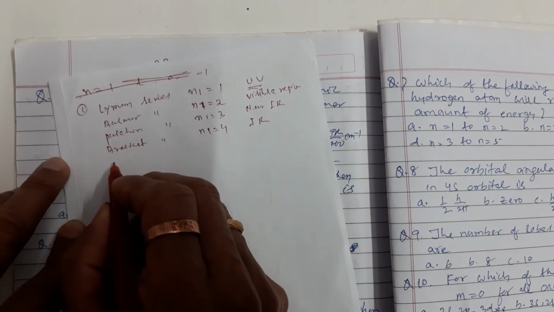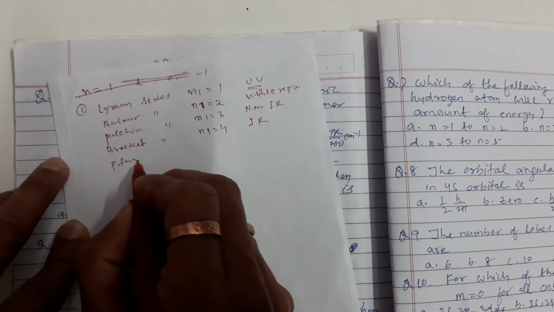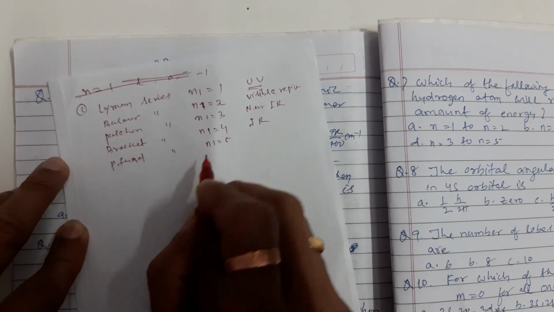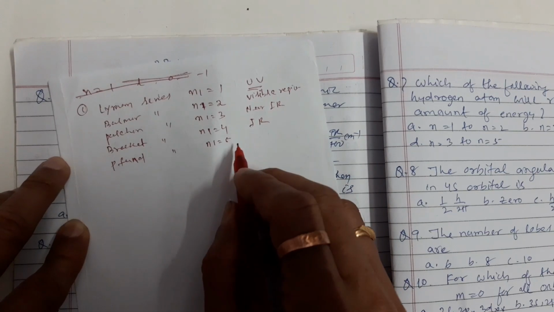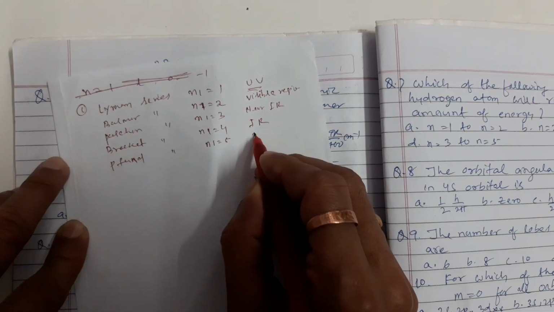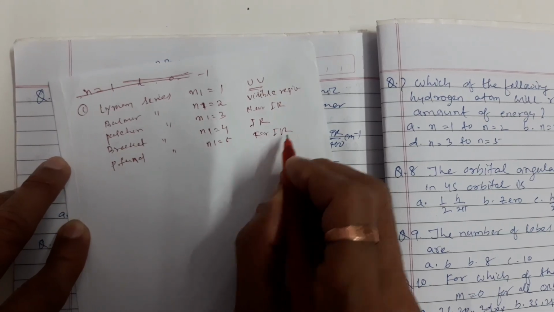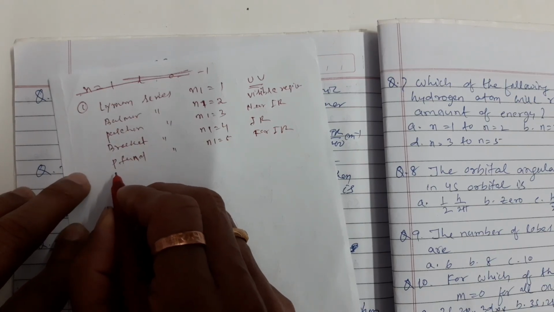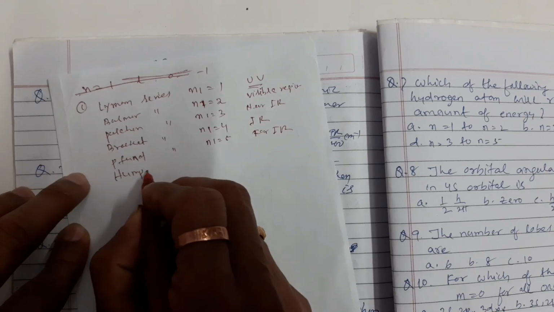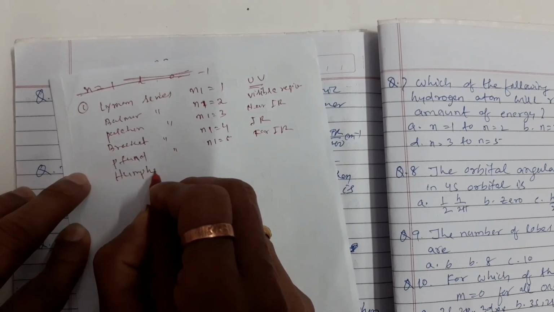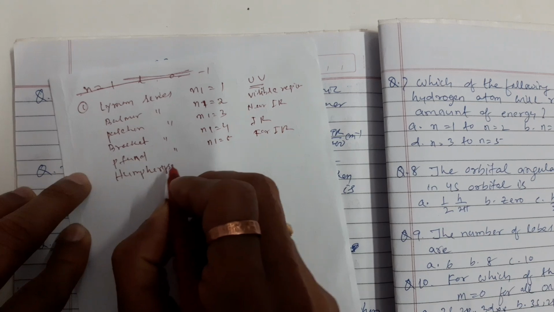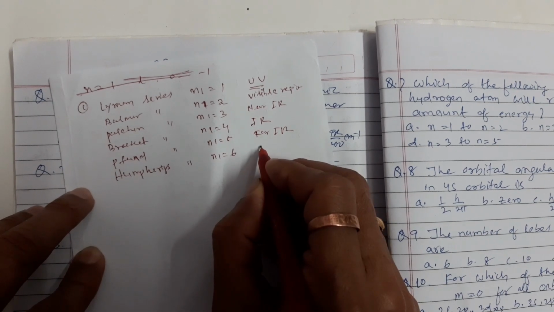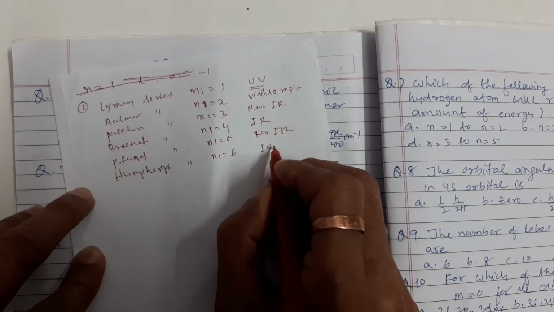After Brackett, another is the Pfund series, where n1 is equal to 5, meaning 7 to 5, 6 to 5, like this. It is observed in the far infrared. Then another is the Humphreys series. Here n1 is equal to 6, and it is also observed in the infrared region.